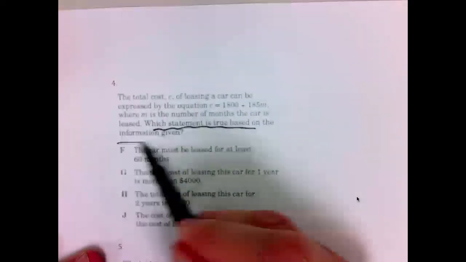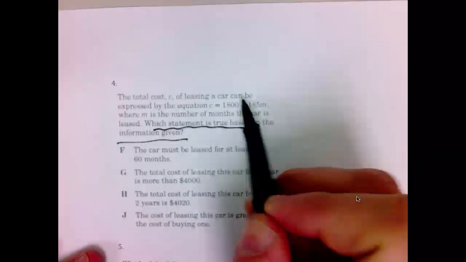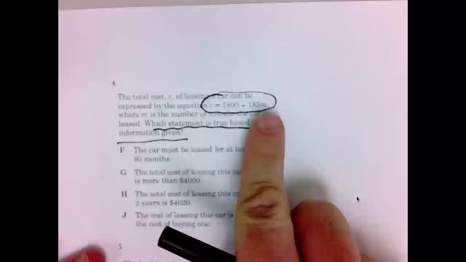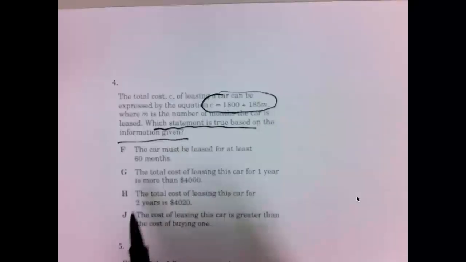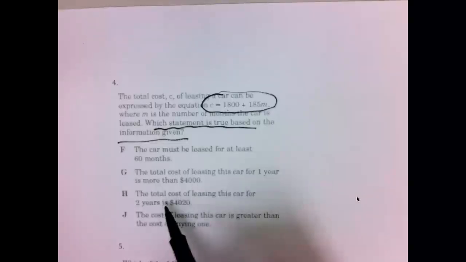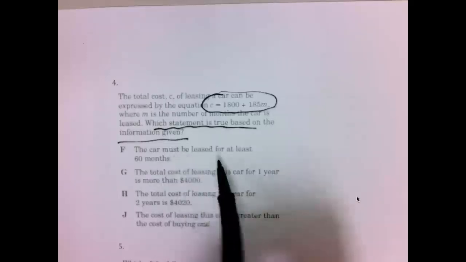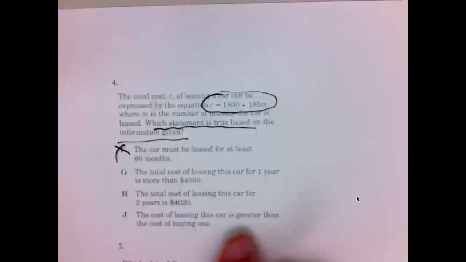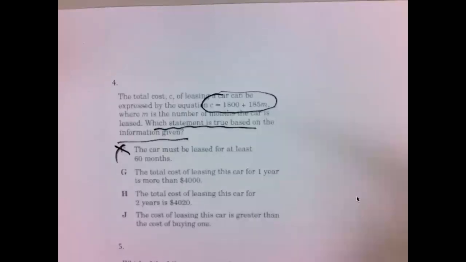4. Which statement is true based on the given information? C is the total cost. M is the number of miles. Here's our function. C depends on M. Our slope is 185. It says the total cost of leasing this car for 1 year is more than $4,000. The total cost of leasing the car for 2 years is $4,020. The car must be leased for at least 60 months. Nothing says to that effect. The cost of leasing this car is greater than the cost of buying one. No information at all is given on that.